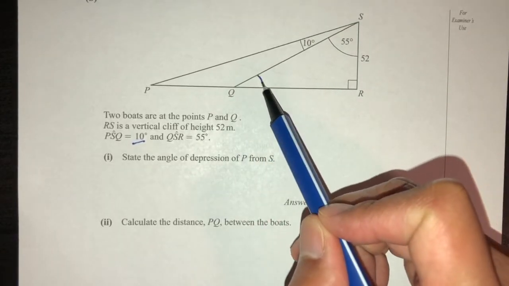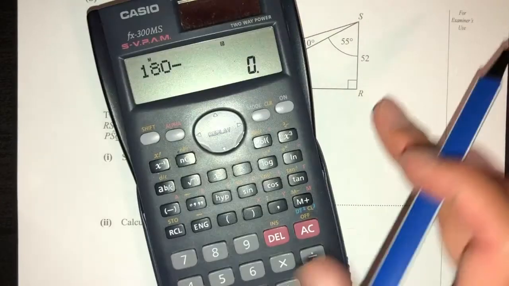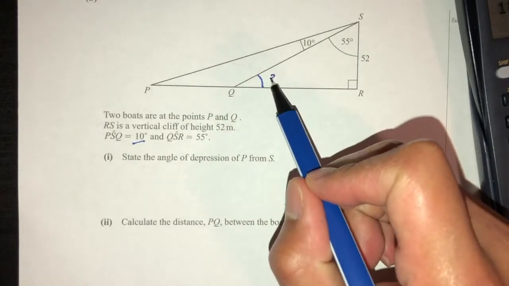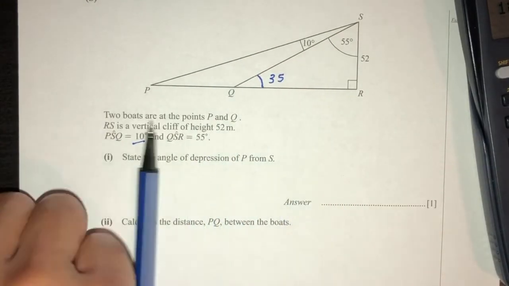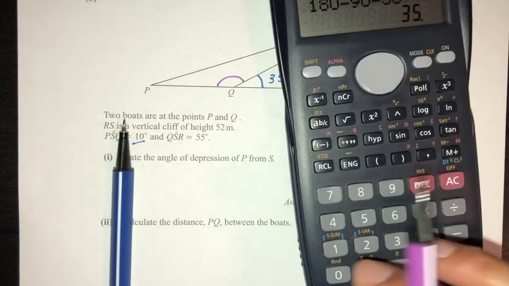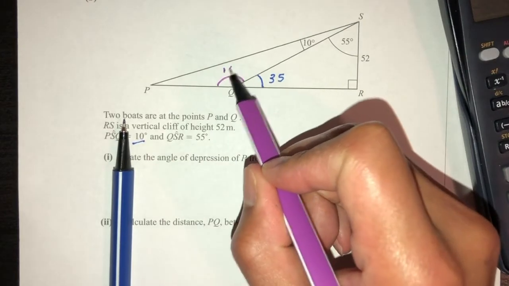So what is this angle? You would say this will be the third angle of the triangle, which is 180 minus 90 minus 55. That should be 35. So if this is 35, what is this one? We would say that will be 180 minus 35. That will be 145.